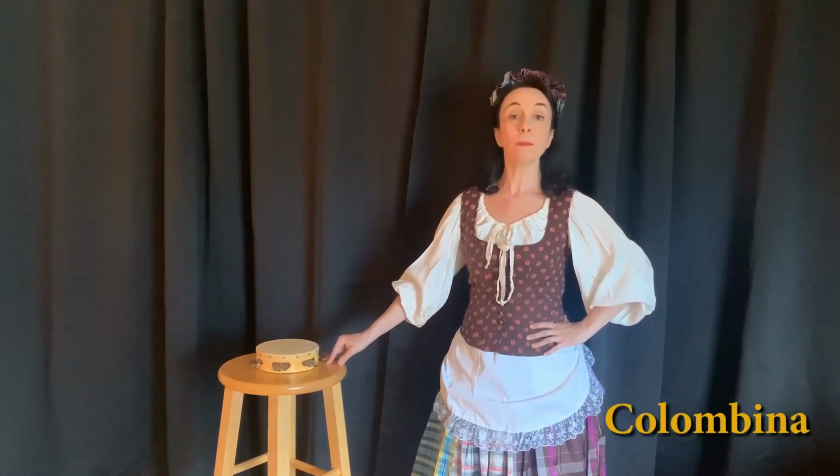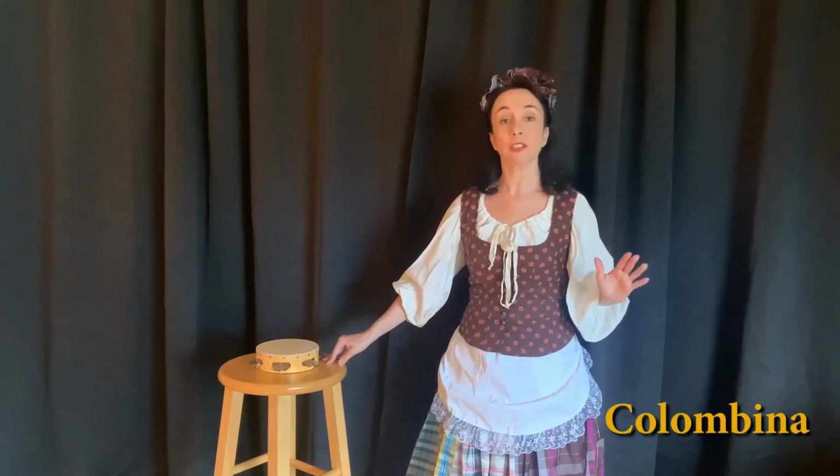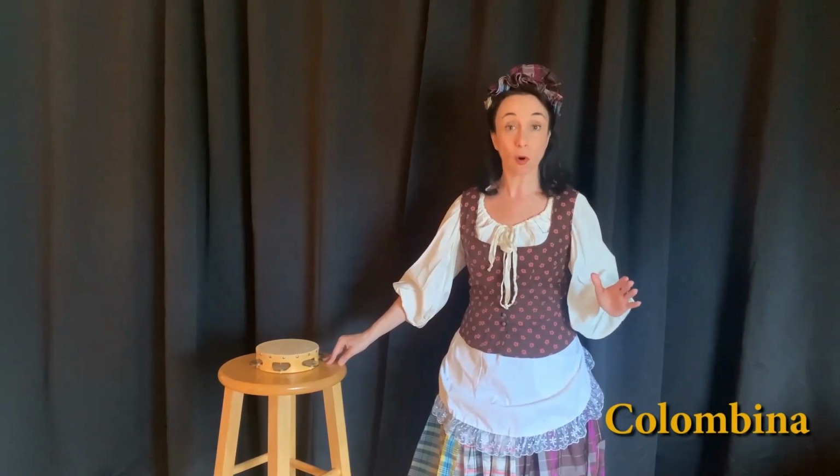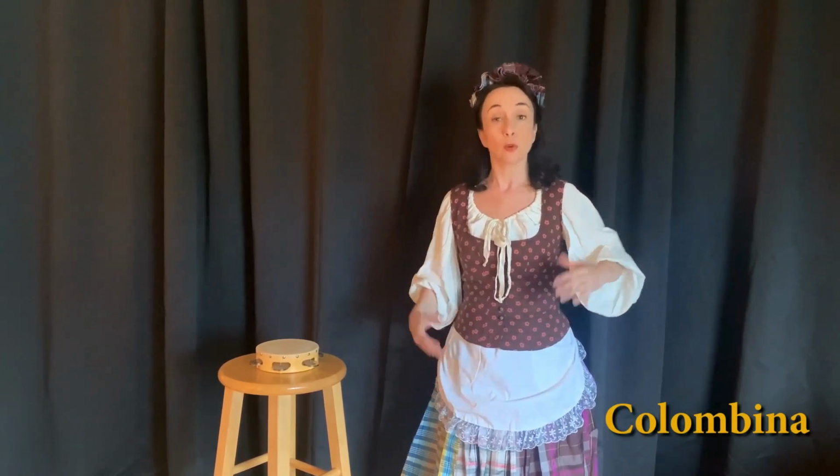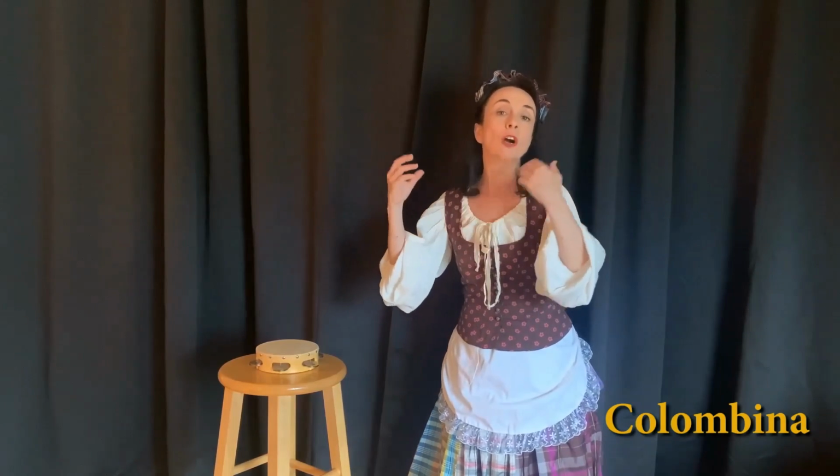Colombina is a female servant. Now you must know that Commedia dell'Arte is the first theater where women were allowed to perform on stage. And Colombina is one of the characters that they would interpret. Colombina, as I said, is a servant, so she's lower class, but she's always fun and happy and lively and very gossipy. Now, Colombina is from northern Italy, usually from Venice, but other kinds of Colombinas with different names can be found down in southern Italy. For example, we can find Zezza, that is the wife of Pulcinella.